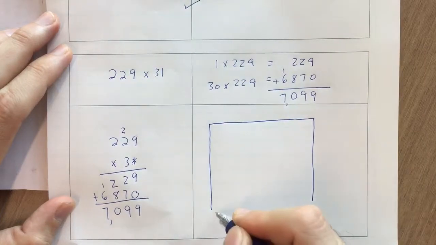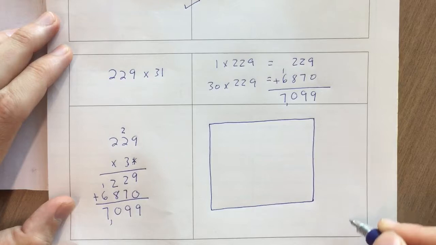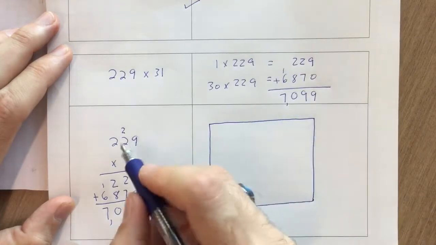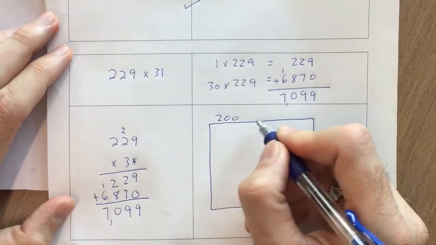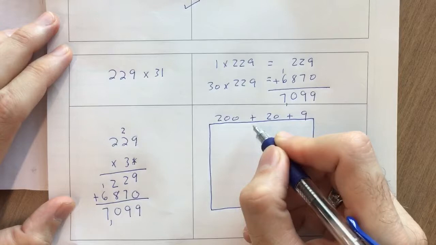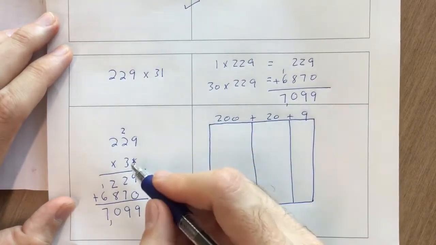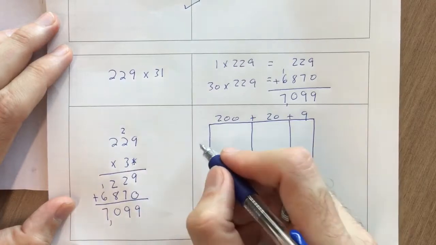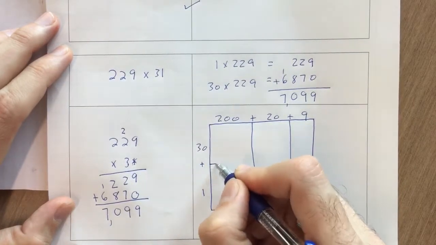And finally, I'll show using the area model. And I'm going to want to leave some room on the side over here so I can add up all of my numbers there. So I've got 229. I'm going to expand that out. 200 plus 20 plus 9. And then I'm going to multiply that by 31. So I'm going to expand that. 30 plus 1.